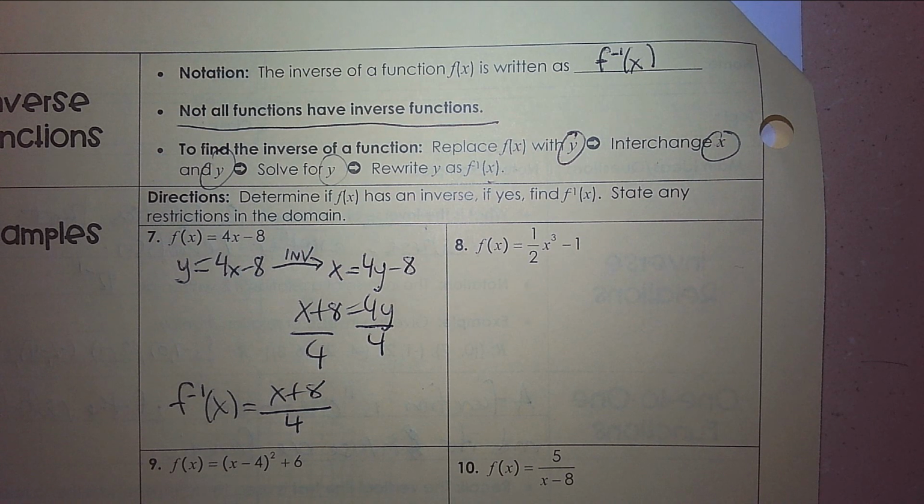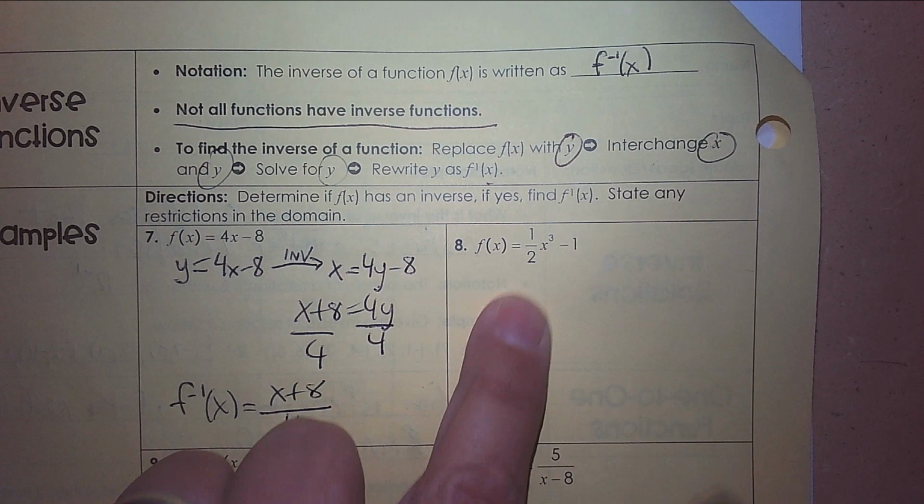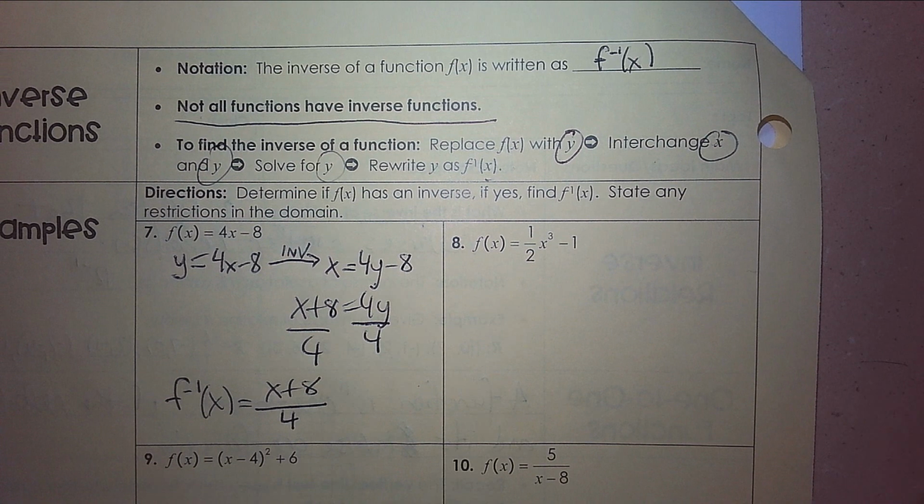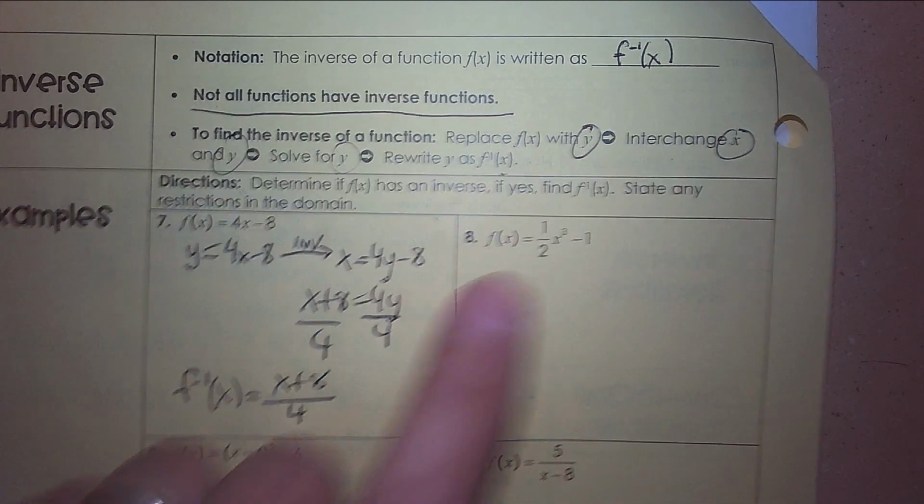All right, again, number 8. Do you know what type of function number 8 is? A cube, not a cube root, but a cube. It's an odd function. It goes up and down forever. That has an inverse. So how do I find its inverse?